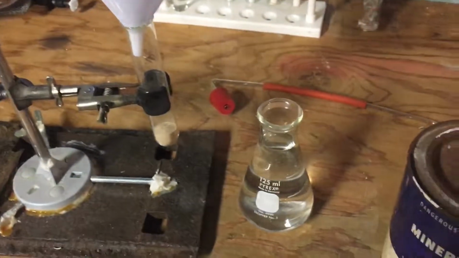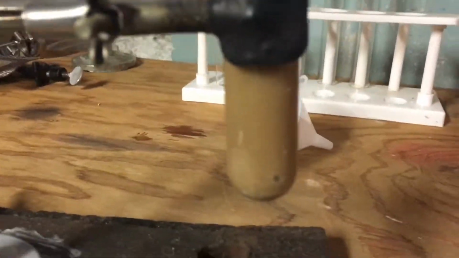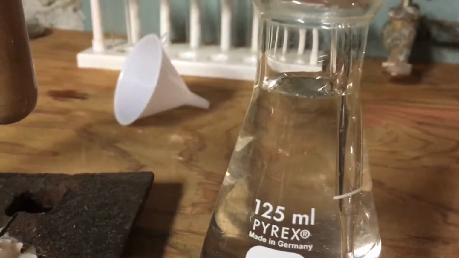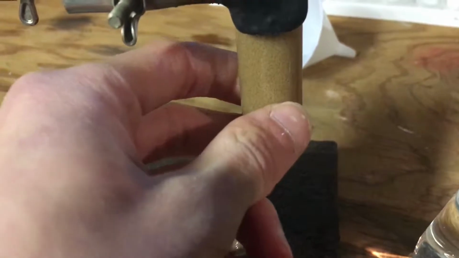Alright, let's test this. Alright, so I've added my water to the sample, and it actually is, or rather, it just was producing acetylene gas. Oh no, really? As soon as I turn on the camera? Come on. Let's see, is there... Oh yeah, there's a bubble coming.